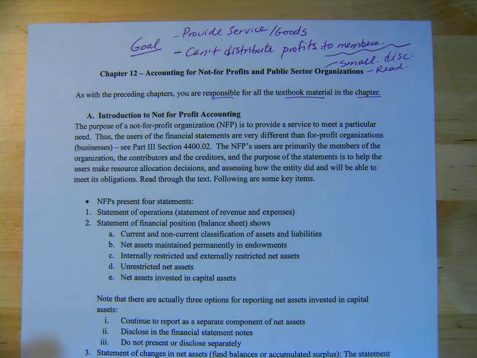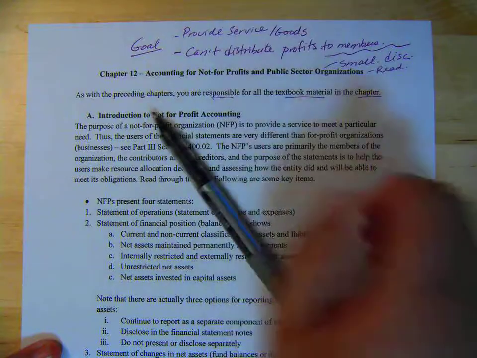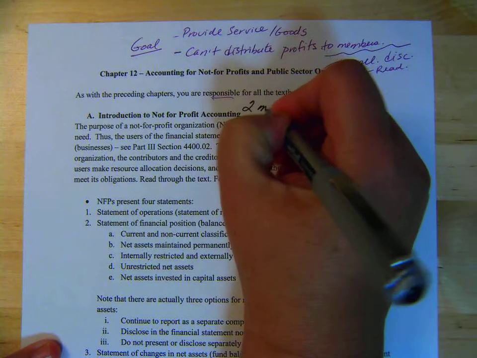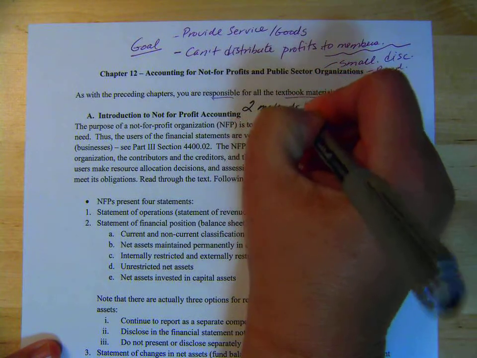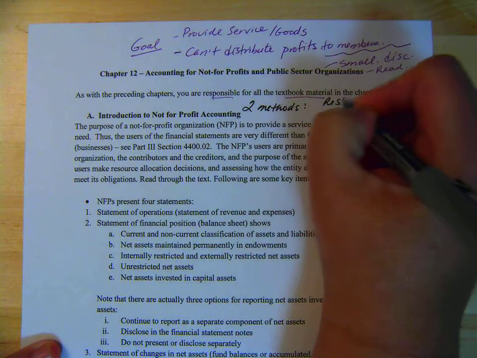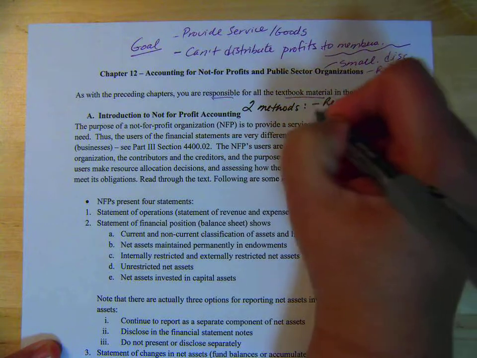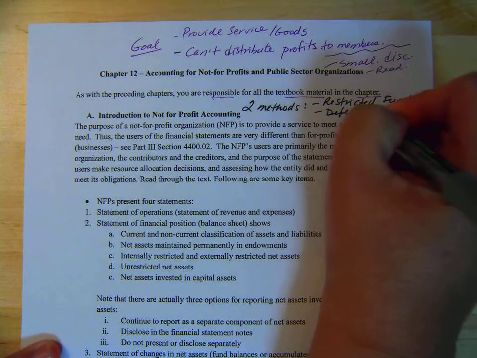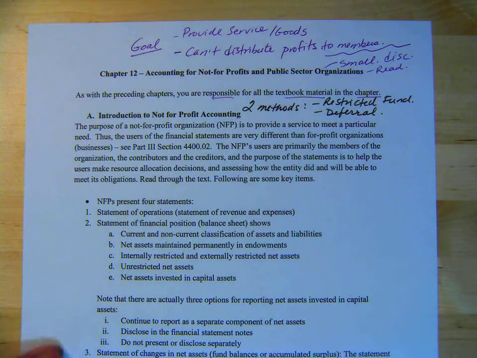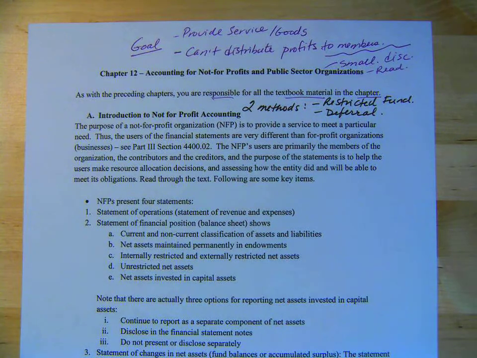Okay, so there are two main methods of accounting for not-for-profits: the restricted fund method and the deferral method. We'll be doing both. It is only recently that not-for-profits came under the CPA Canada Handbook. Before, not-for-profits kind of did whatever they wanted.